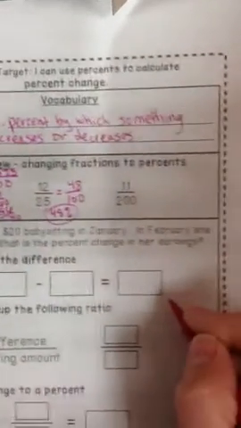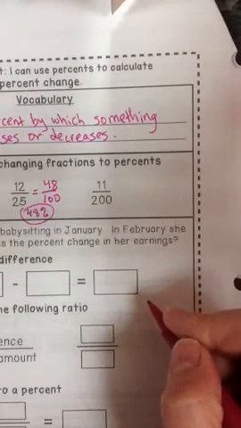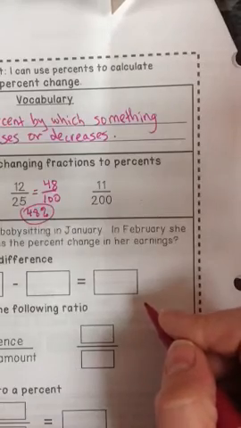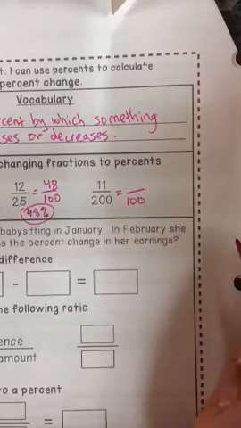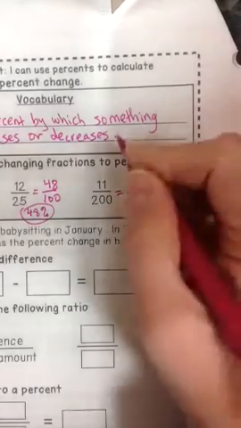I can do the next one the same way. To make it a fraction that has a denominator of 100, I would have to divide by 2. 11 divided by 2 is 5.5.